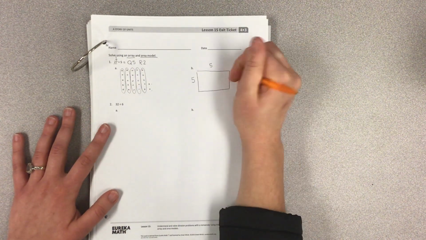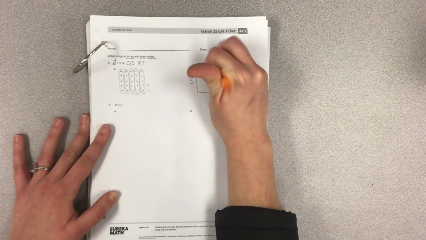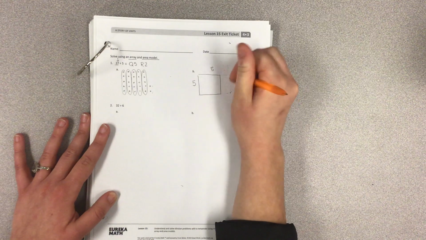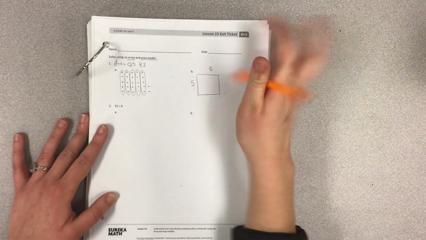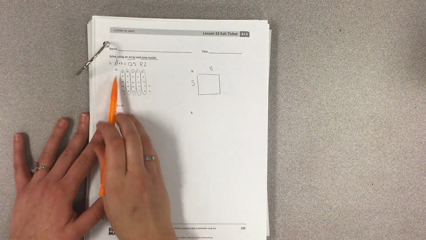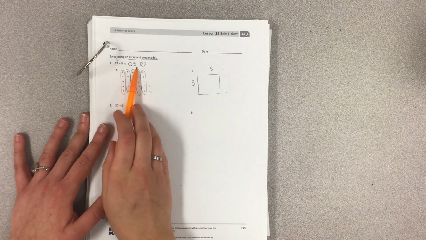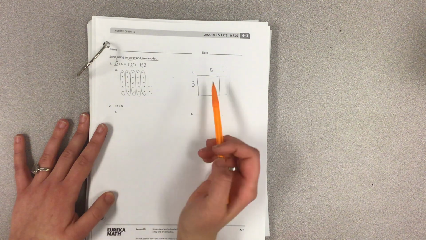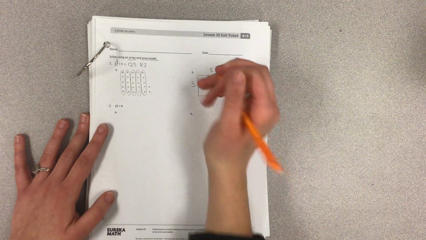So both side lengths are actually the same, so I'm going to change this to look more like a square. If it's not perfect, that's okay. But remember, 27 divided by 5 is not a perfect 5, because 5 times 5 doesn't equal 27. 5 times 5 equals, well, 25.